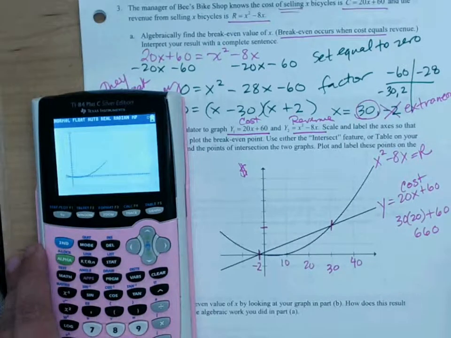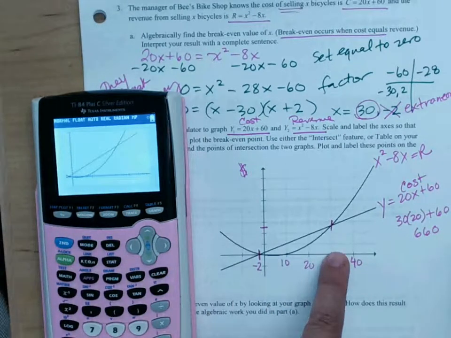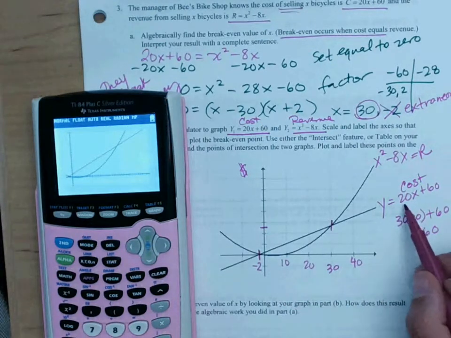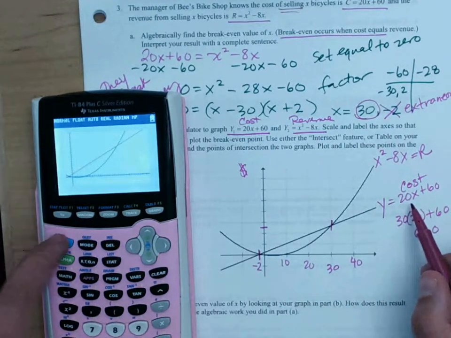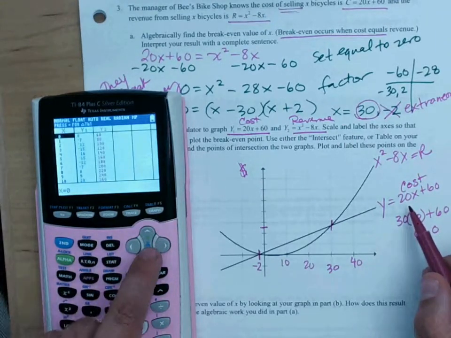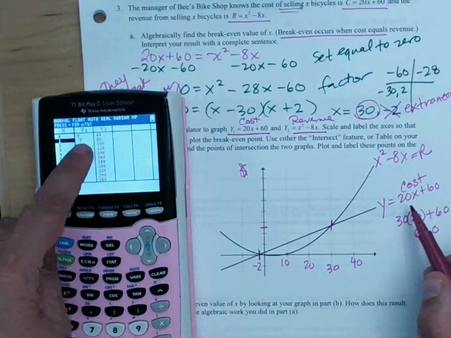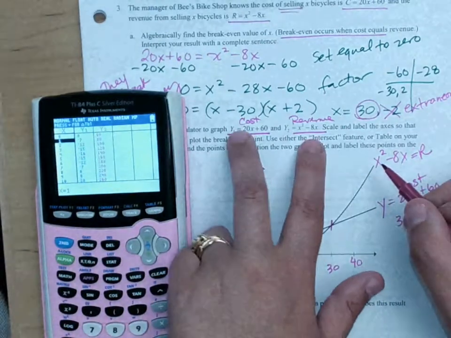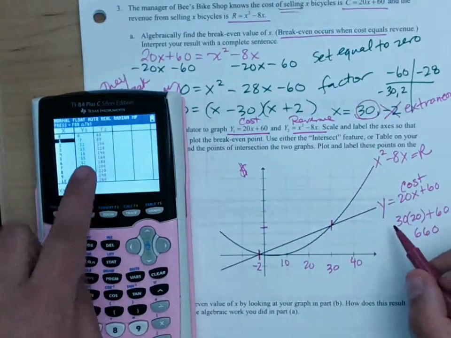I'm getting closer to seeing this situation here. It doesn't look exactly the same, but similar. Did I get this right? Now we can also look at the table of values. On the table, I put in Y1. This was my revenue; I actually switched my Y1 and my Y2, sorry about that.